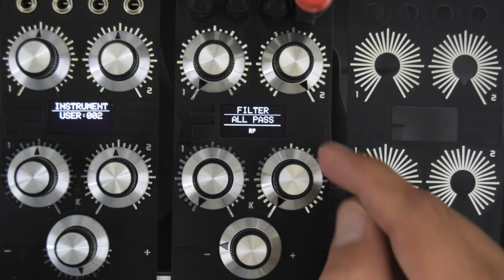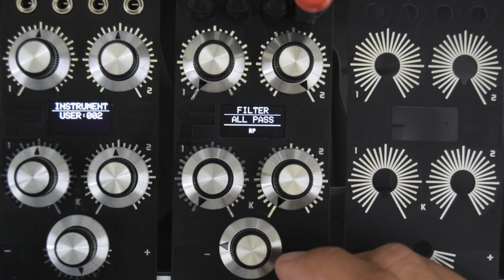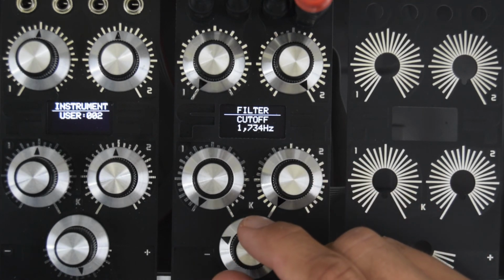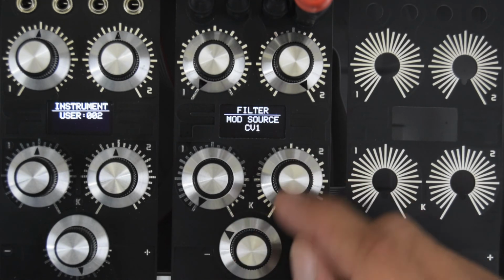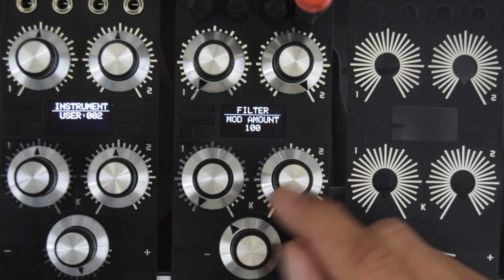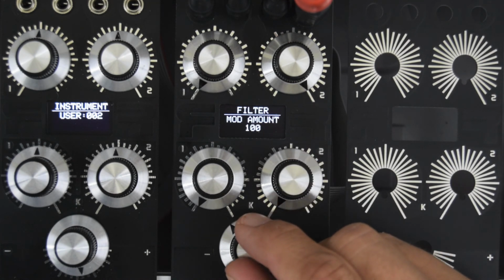Here's our filter. We currently are set to all pass. That means everything is bypassing the filter. We could select a low pass, band pass, or high pass as well for that filter. Here's our filter cutoff frequency. Here we can select a modulation source for the cutoff frequency. And here we can select the modulation amount for that cutoff frequency.